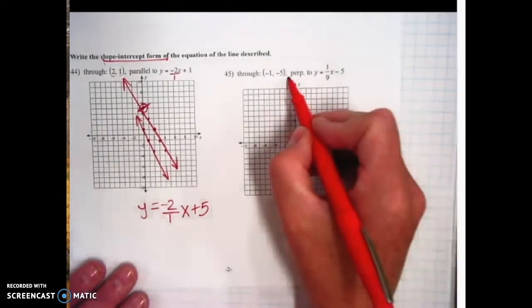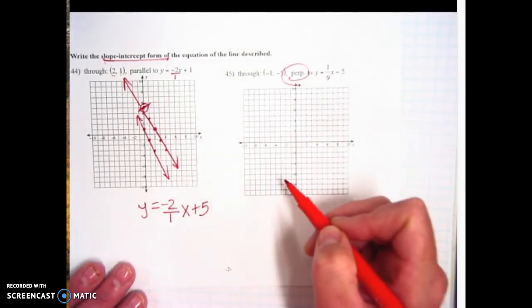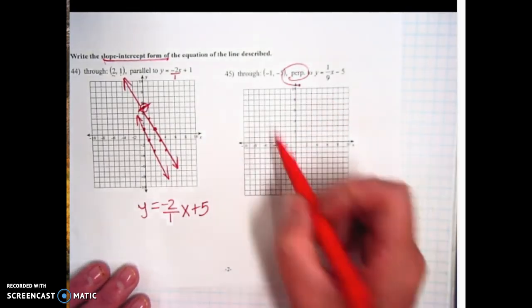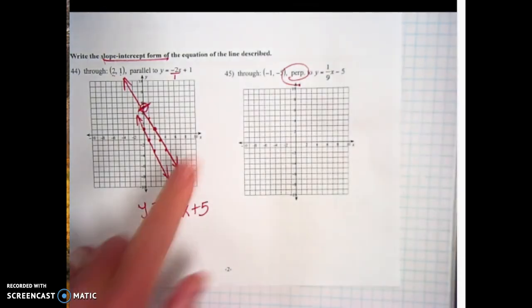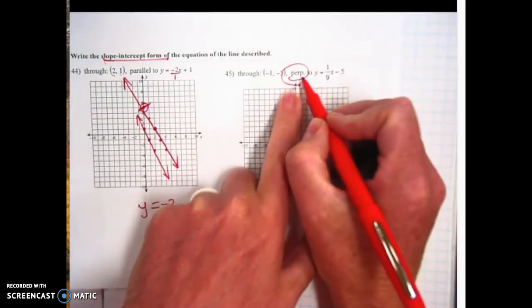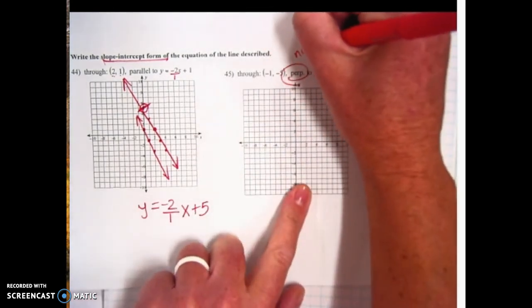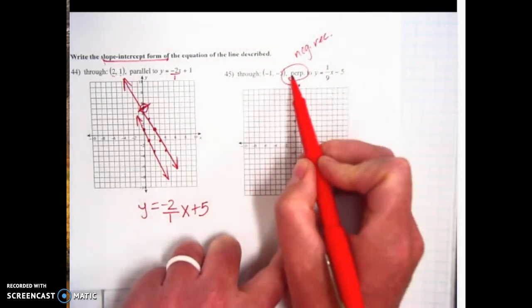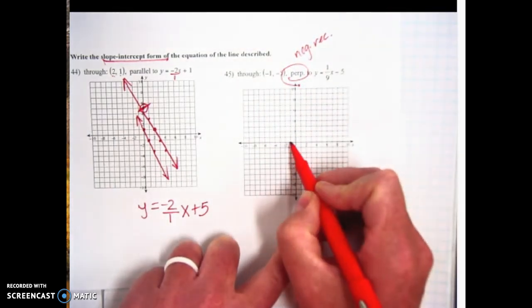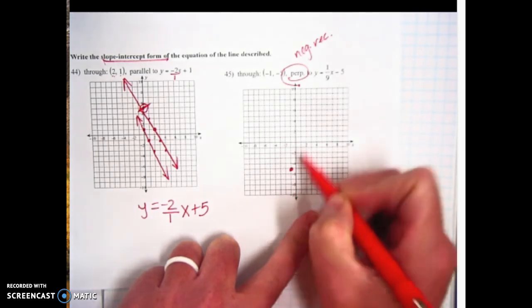Number 45, we need a line that's perpendicular. So it's going to have a negative reciprocal slope. Number 45 is different in that it's perpendicular instead of parallel, so it should have a negative reciprocal slope. Okay? So let's graph the point negative 1, negative 5. So go 1 to the left, down 5.